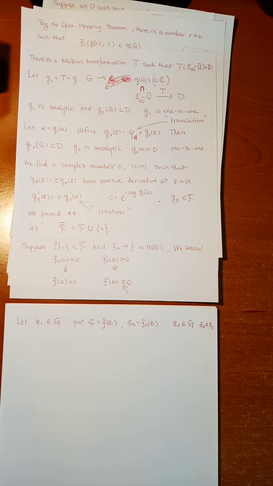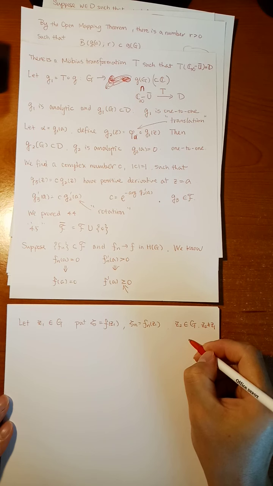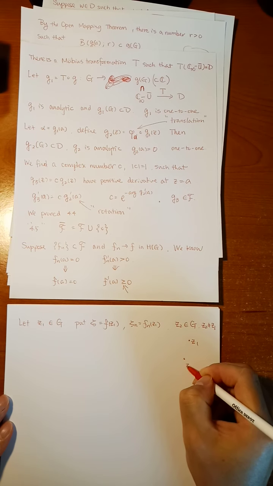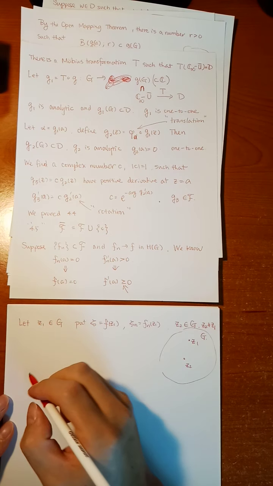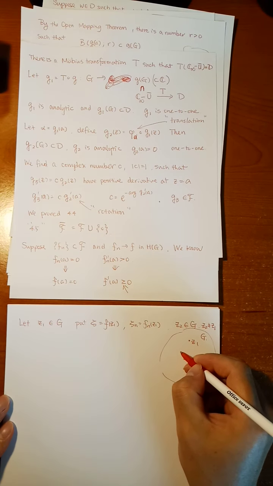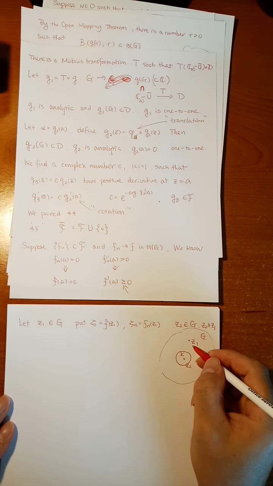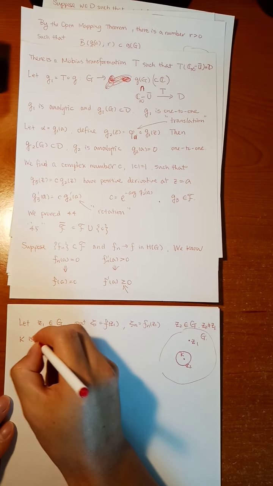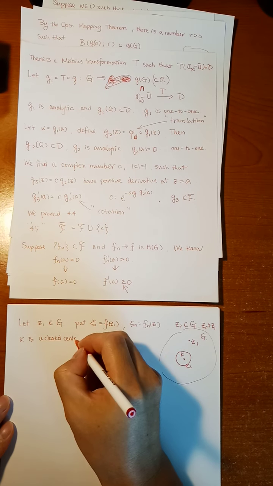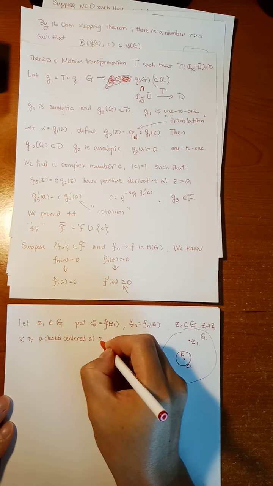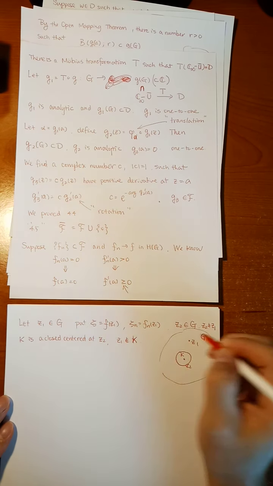Okay, we have 2 points, Z1 and Z2, in G. And we're going to take a closed disk K centered at Z2, but excluding Z1. K is a closed disk centered at Z2. Z1 does not belong to K.